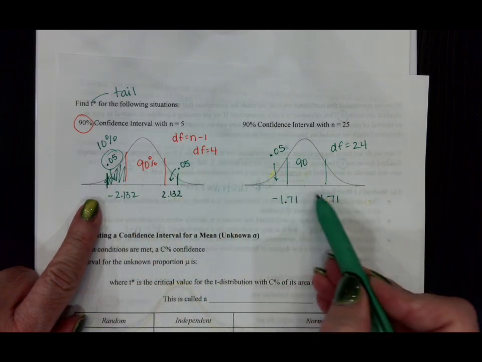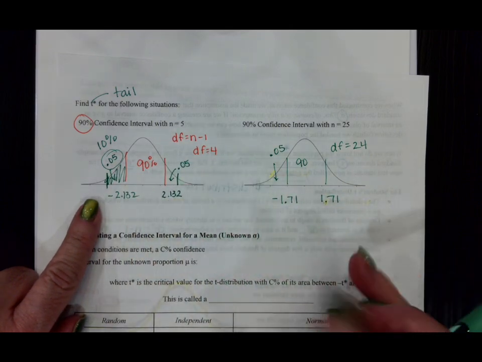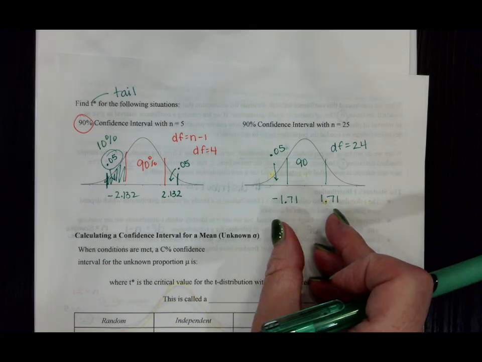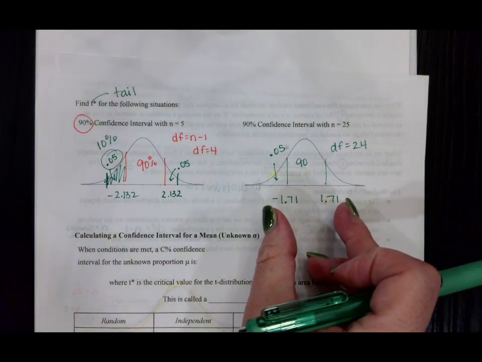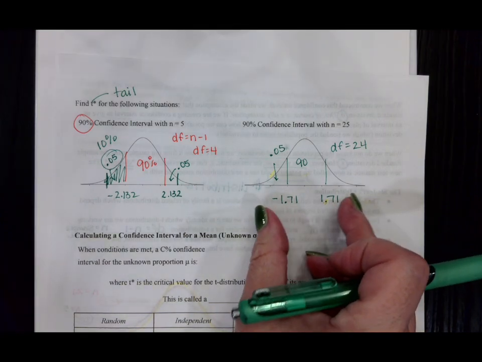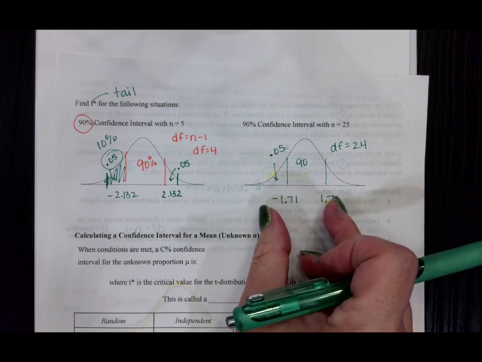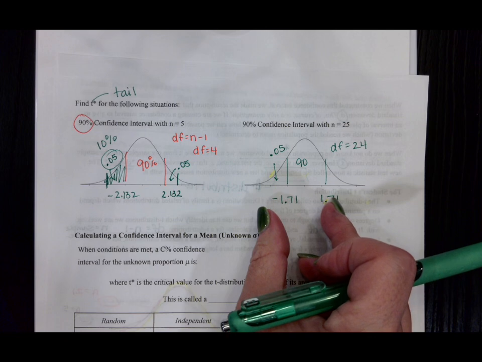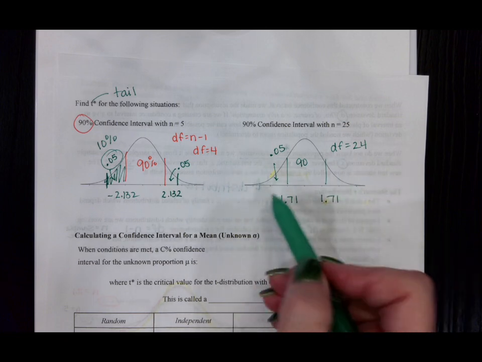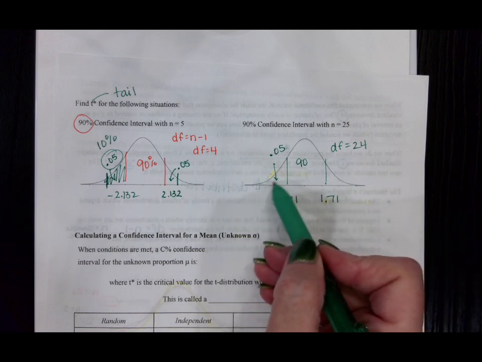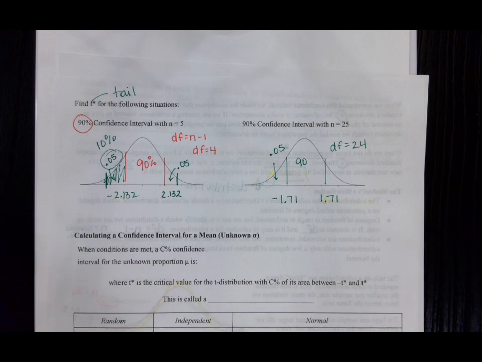And 1.71 is closer. So we said that a minute ago, that as our sample size increases, that's going to impact the width of our interval here, which is going to affect the area that's underneath that tail.